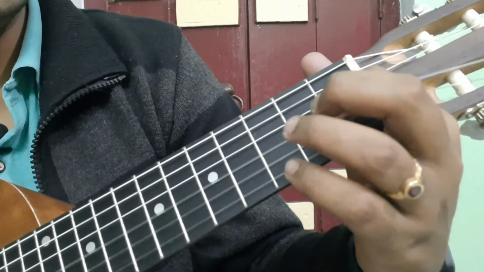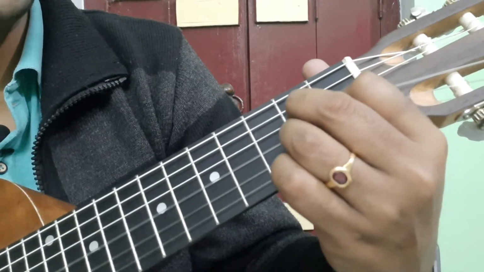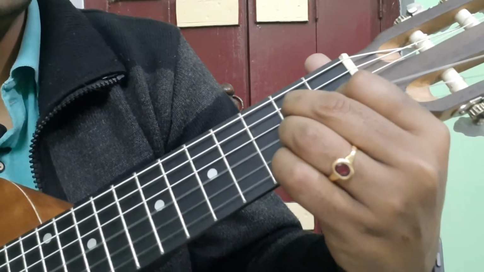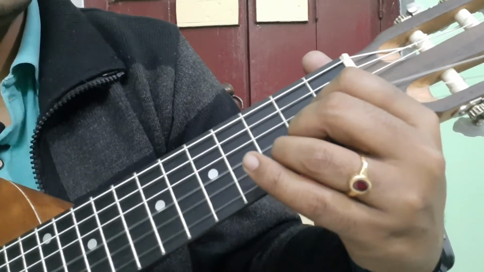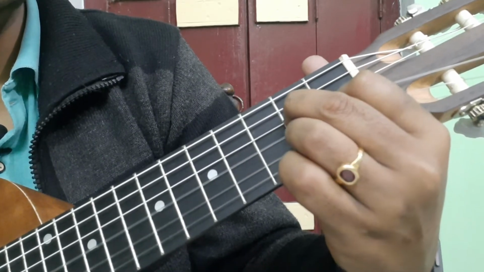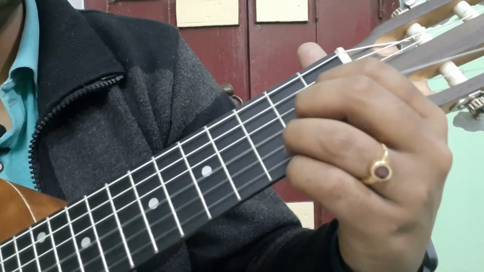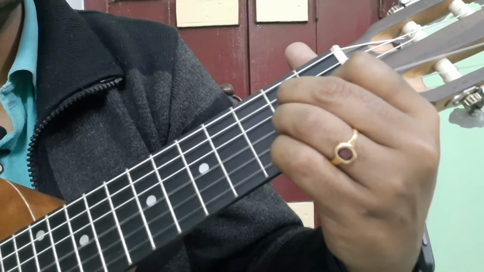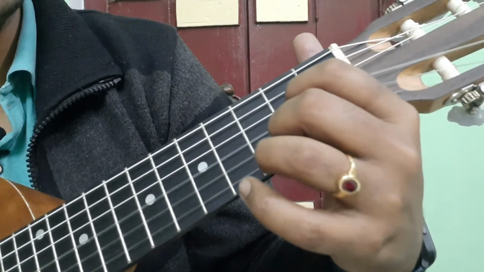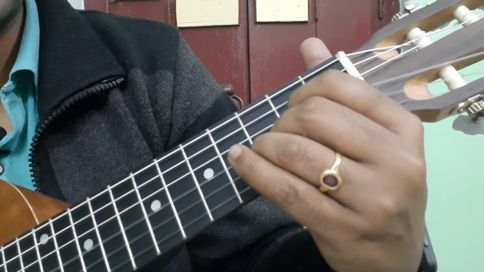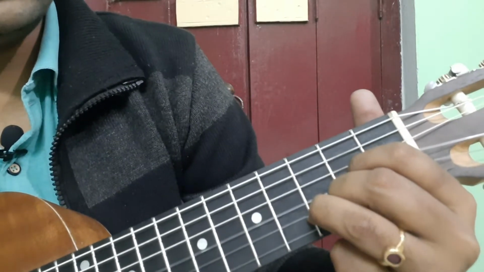So we can do it two ways. We can keep the anchor finger in place and then change the shape in the air and then it goes, right? So something like this, or we can lift all three fingers and make the shape in the air and place the fingers on the strings.